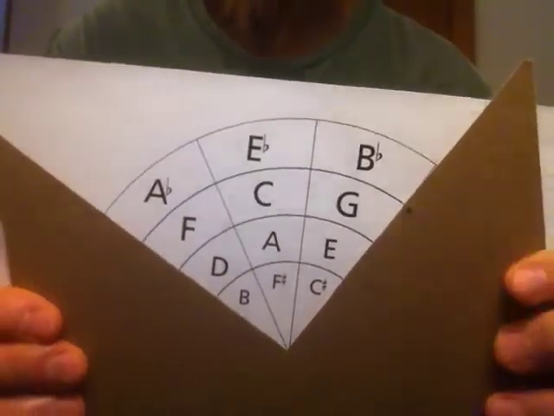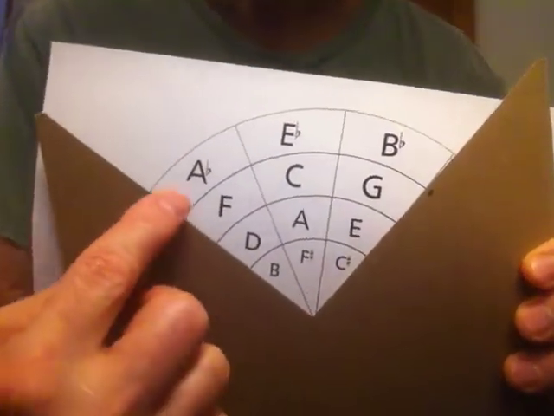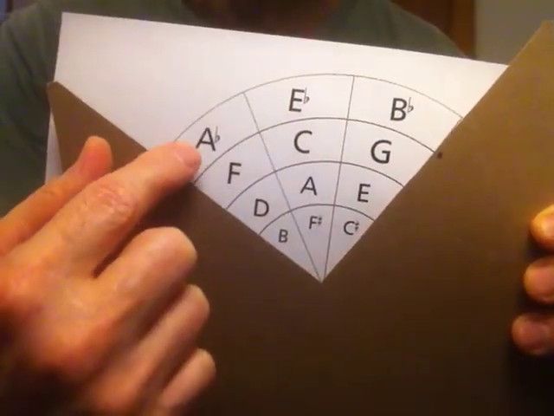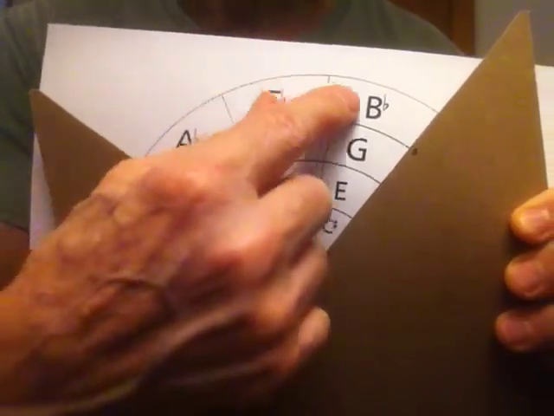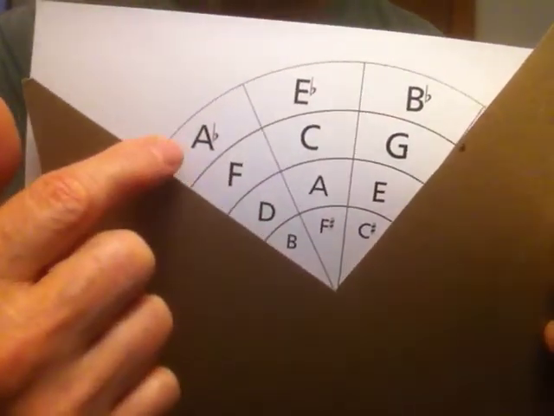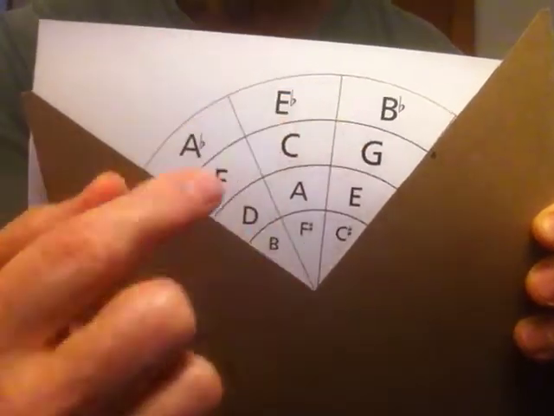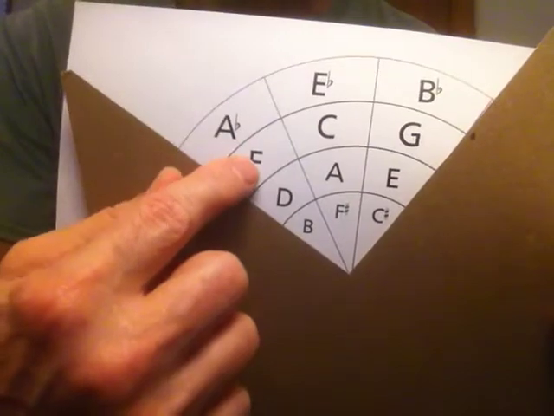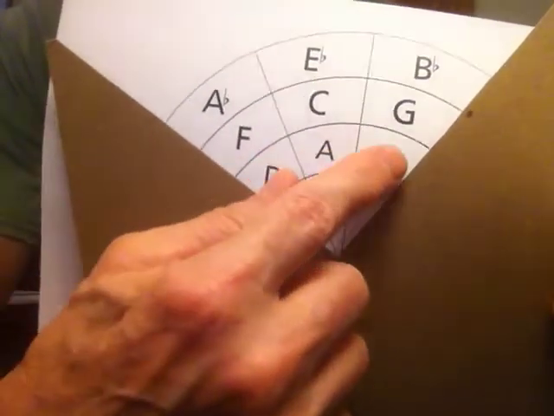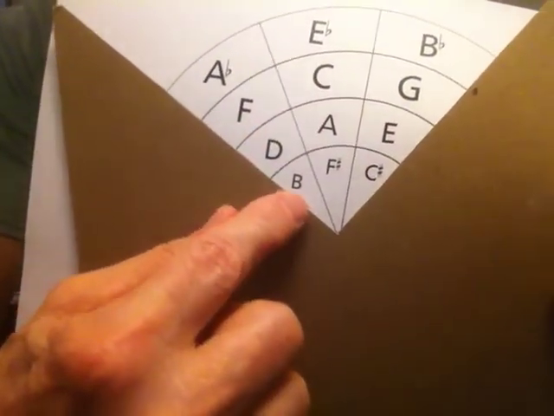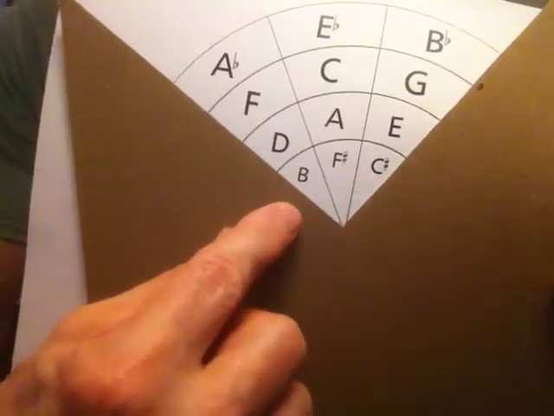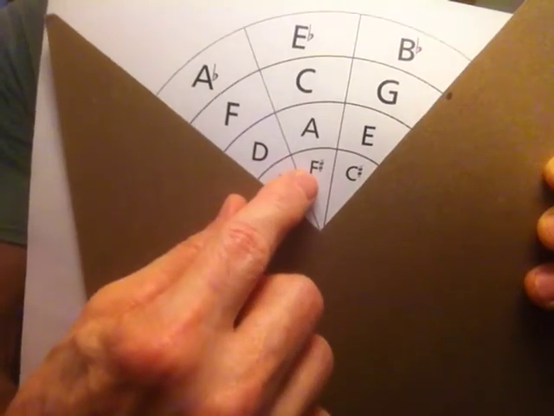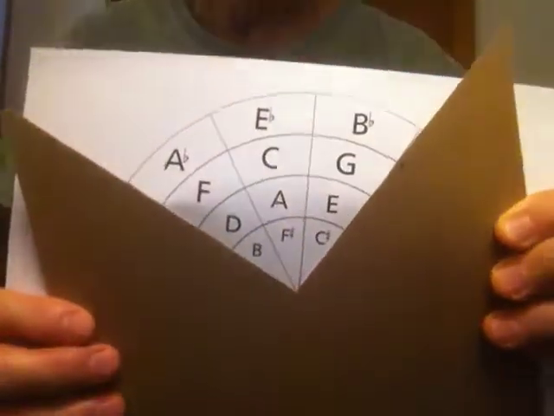Now you see here, you know from previous videos that this is the counter major data ring, so we can envision major chords, and these are the roots. A flat major, E flat major, B flat major. And here's a major data ring, so you can envision your major chords. The minor data ring, you can envision your minors. And here's your diminished ring, and you can think of this as a B diminished chord, F sharp diminished, C sharp diminished, all right? You can do that.